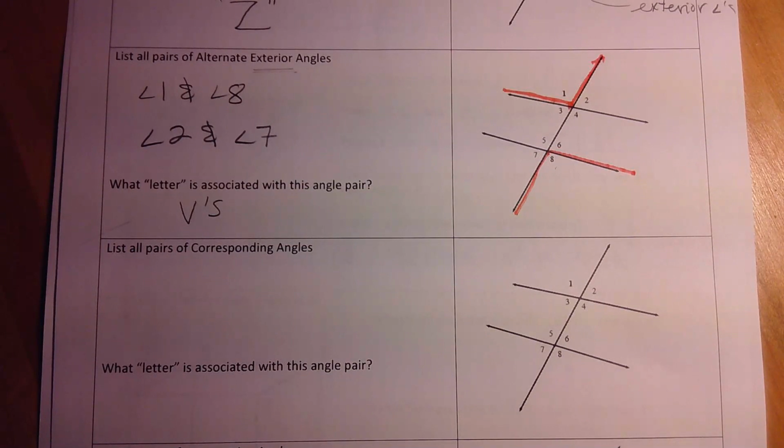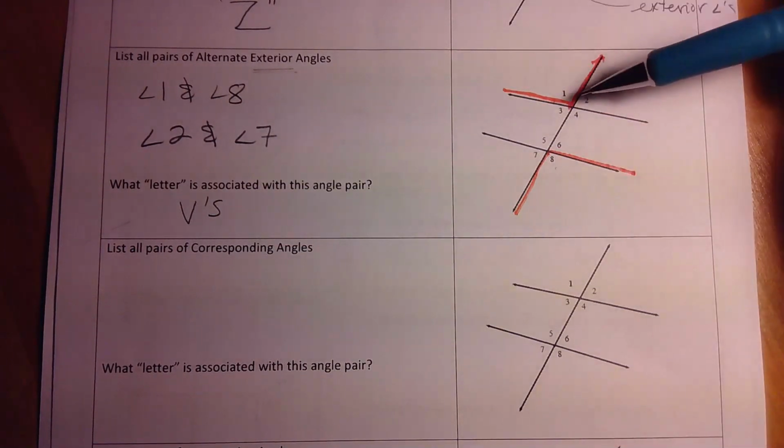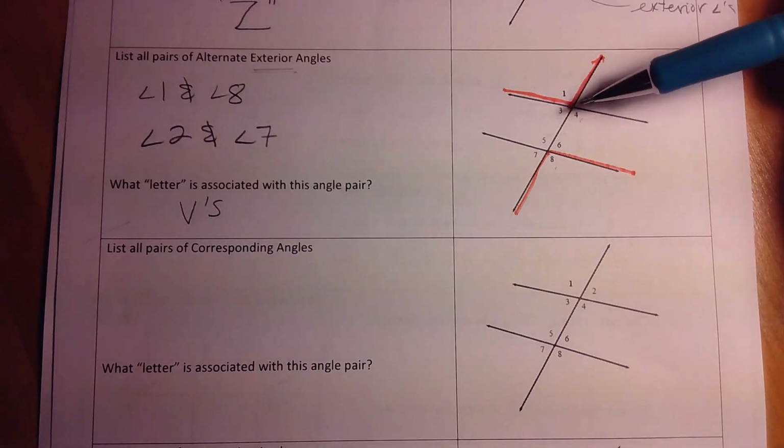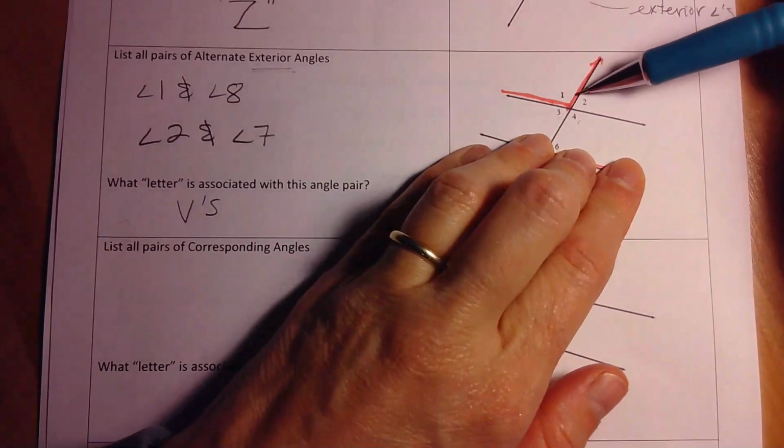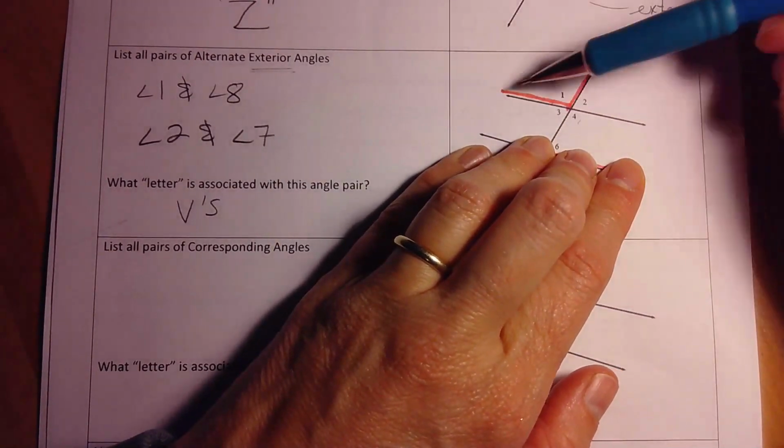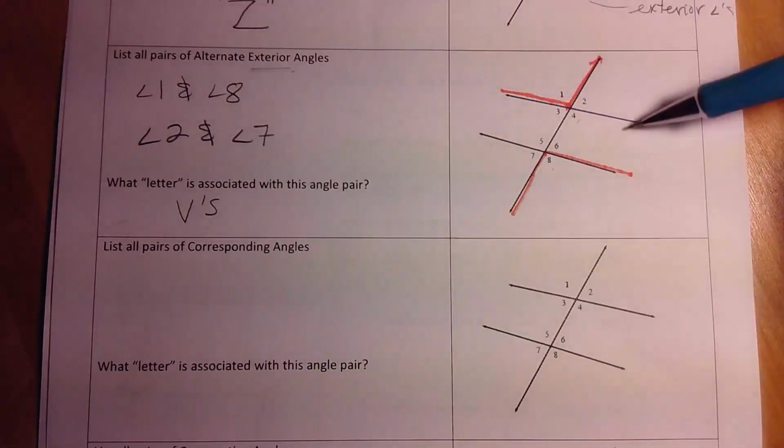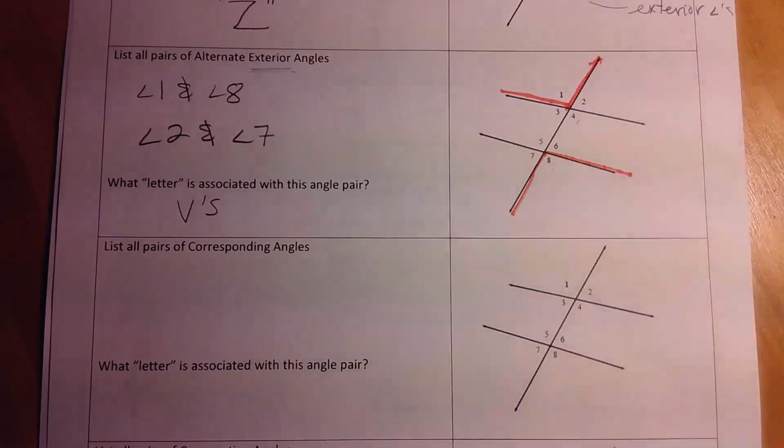Sometimes these get confused with vertical angles because they kind of look like vertical angles, but just keep in mind that angles 1 and 4 are vertical. Vertical angles have to share a vertex, and vertical angles only get created with 2 lines, right? These angle pairs are all getting created with 3 lines.